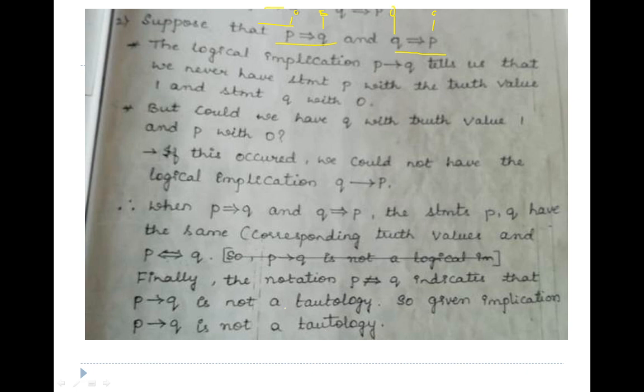Understood? They must have both values the same, either 1 1 or 0 0. Then only I can write that they are biconditional, and also logically equivalent. Otherwise, I cannot say anything if it has a 1 0 or 0 1 combination. They are not going to be even a tautology at that time. Fine.